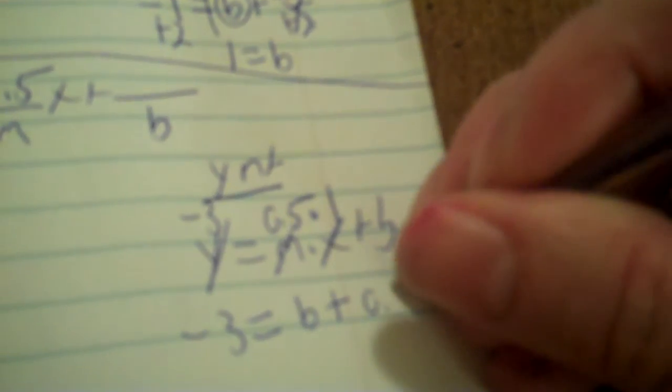So 0.5 can be my m. Since I don't have to graph it, I'm fine with decimals. Y equals m times x plus b. So m is 0.5. The y and x will go with negative 3, 1. It doesn't matter which one you pick. So we have negative 3, and then I put plus, but I want the b, the variable first, the b. Then I'm adding 0.5 times 1. Well, 0.5 times 1 is 0.5. Then I have to get 0.5 to 0 by subtracting. Negative 3 minus 0.5 is negative 3.5.